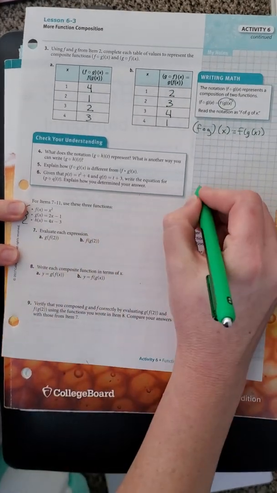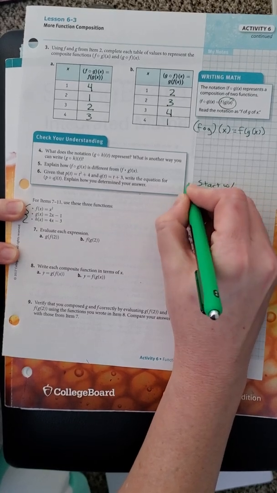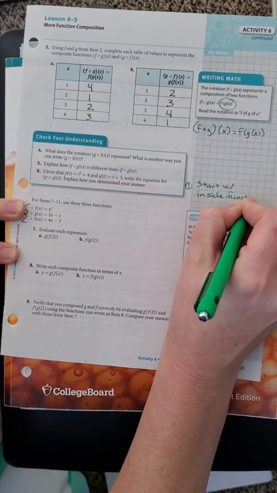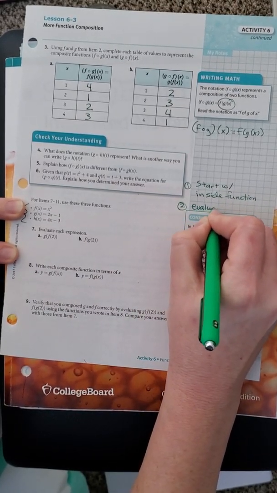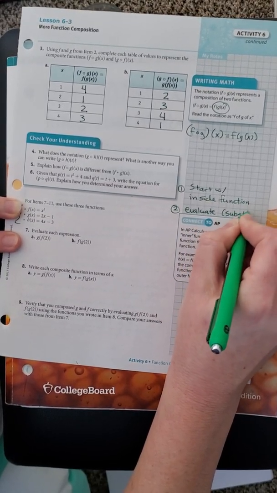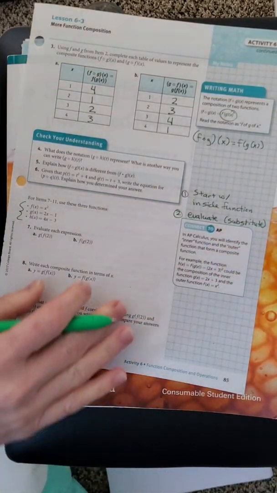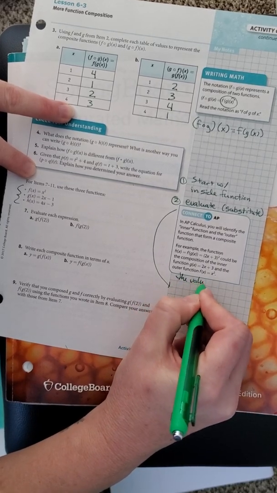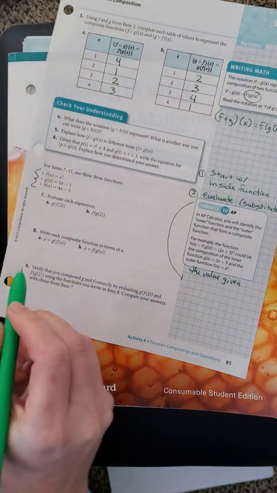So again, we're going to start with the inside function, and we're going to evaluate, meaning substitute, the value given. So the value given in this case is 2.